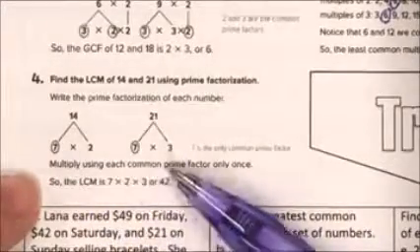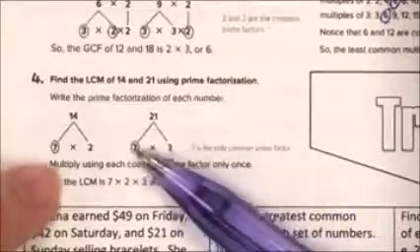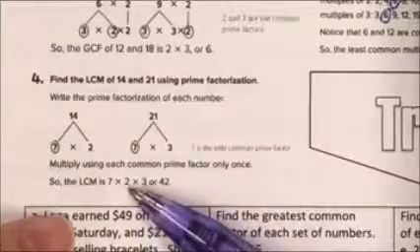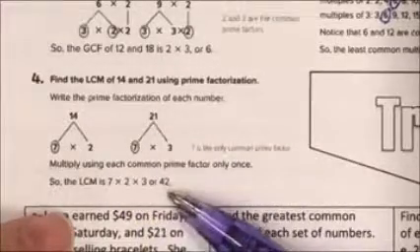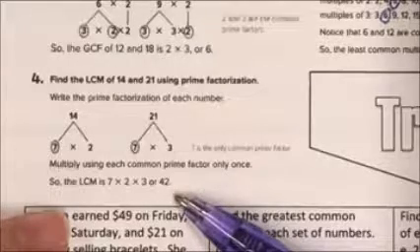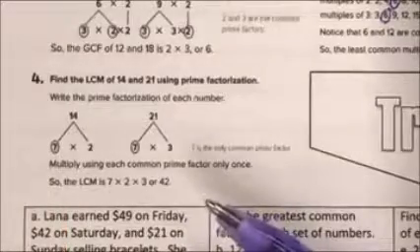Multiply using each common prime factor only once. So I have a group of 7, so I only use it once. So I do 7 times 2 times 3, or 42. That tells me that that is my least common multiple.